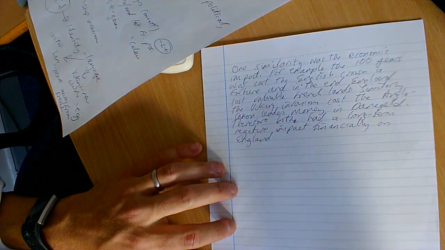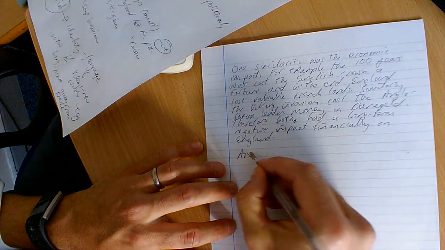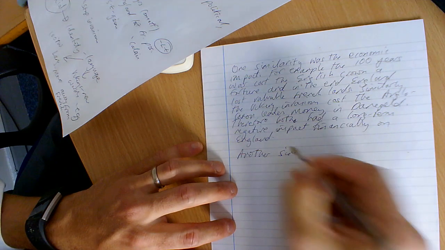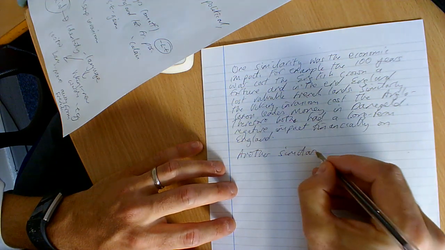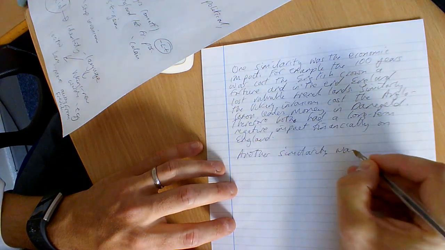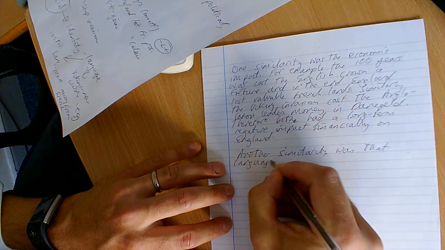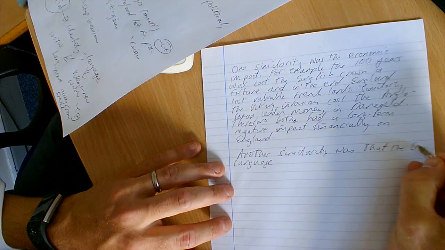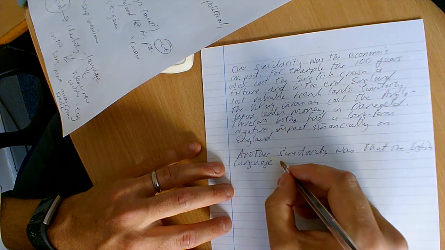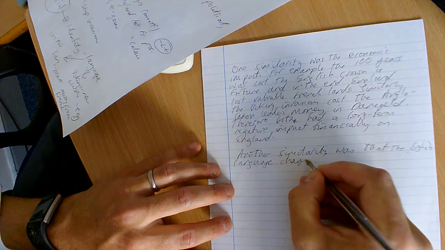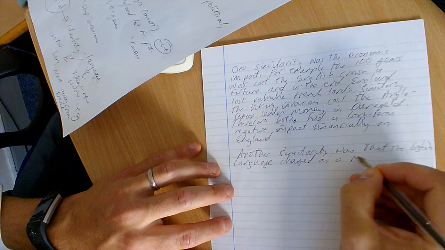Next paragraph, okay? Another similarity was that language, or the English perhaps I should put, language changed as a result.